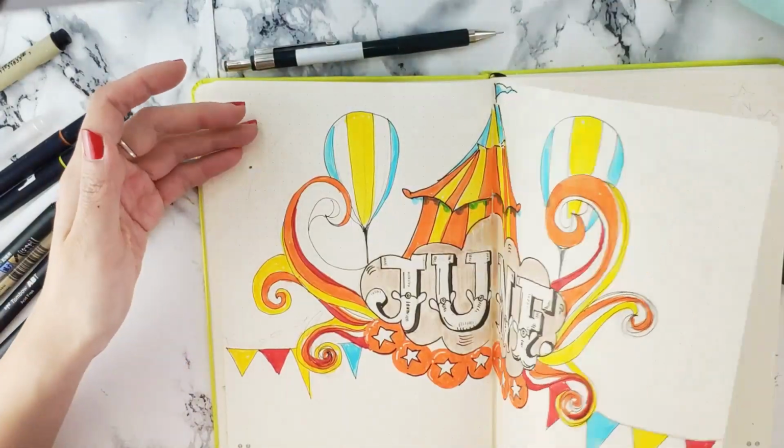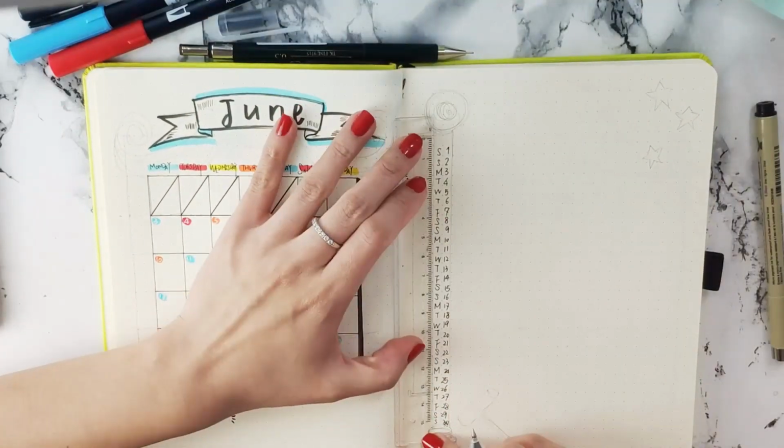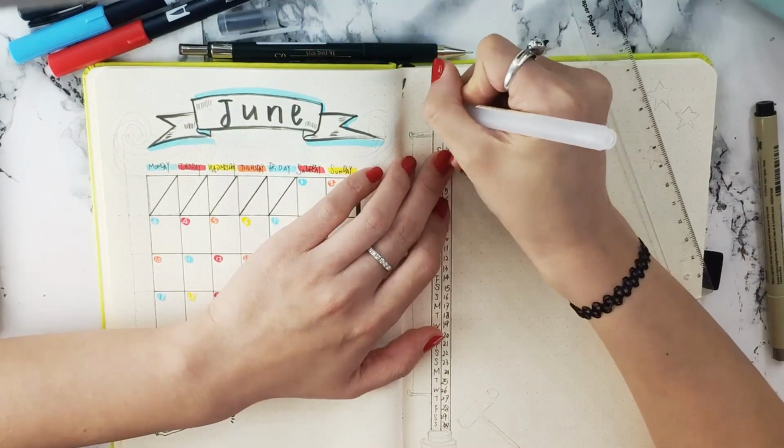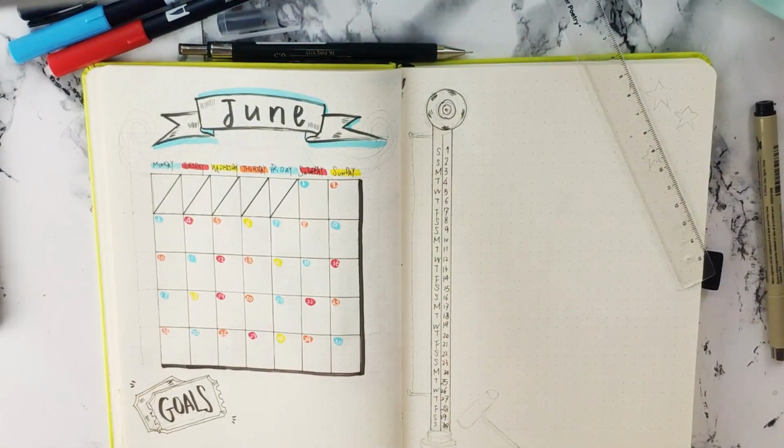But anyway, I'm just finishing my calendar. And on the right side of the page, I have important dates. And I kind of designed, actually this is not my design, but I saw it on Pinterest somewhere.